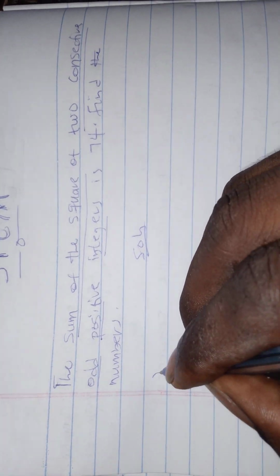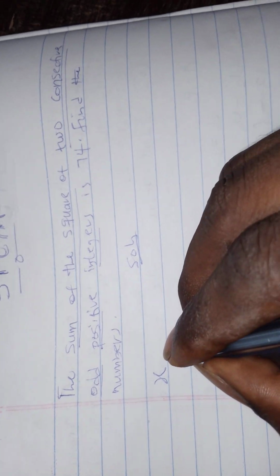Solution. Let's represent the first odd number by x. We can't represent it by 1 because we don't know whether it starts from 1 or 3 or 5 or whatever. So let's represent the first one by x. How can you get the second one?